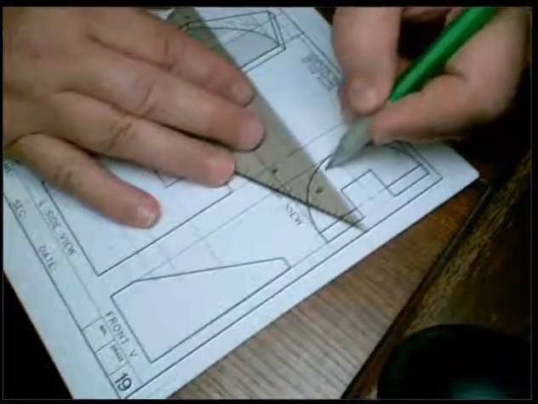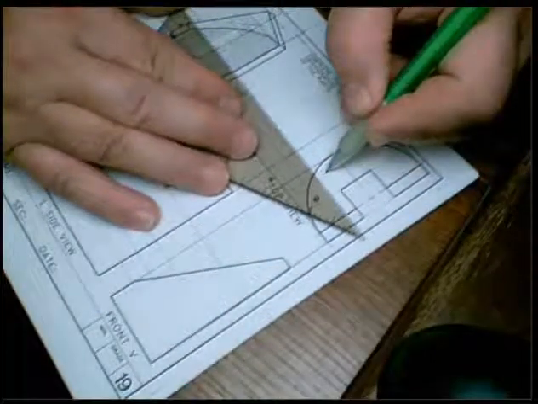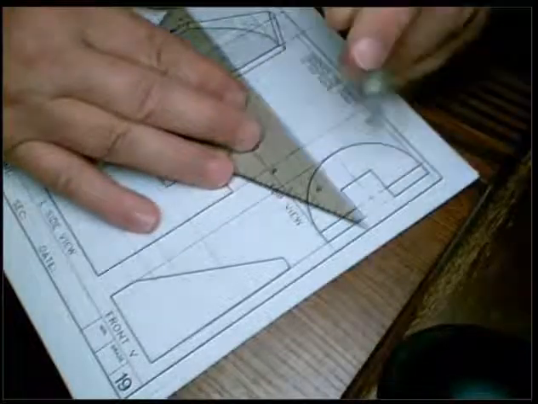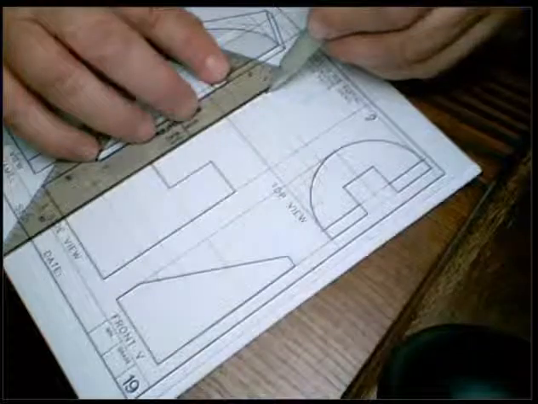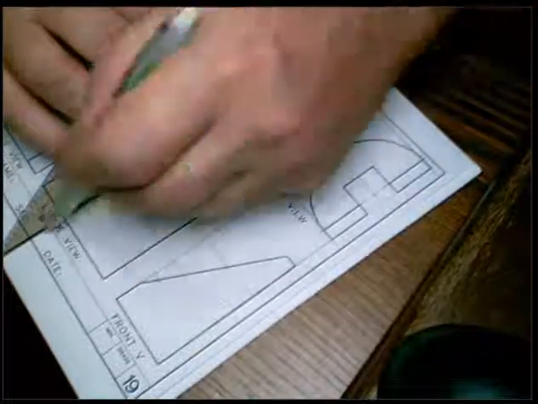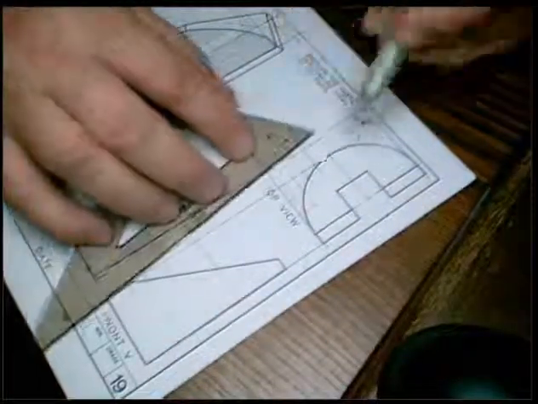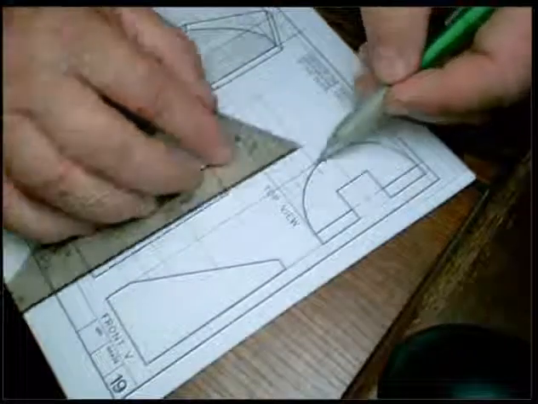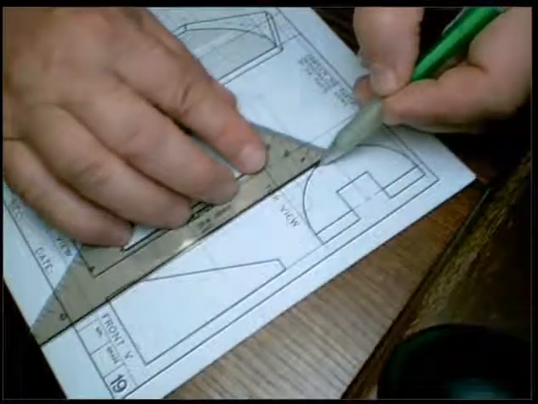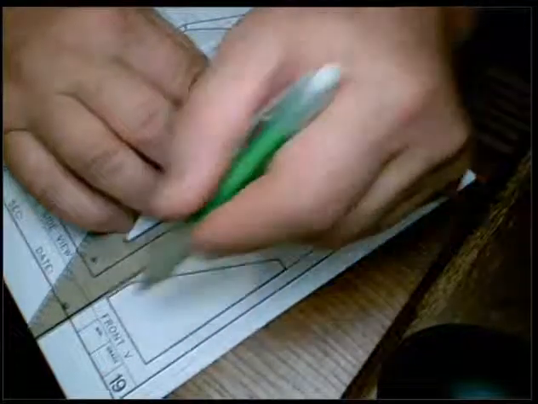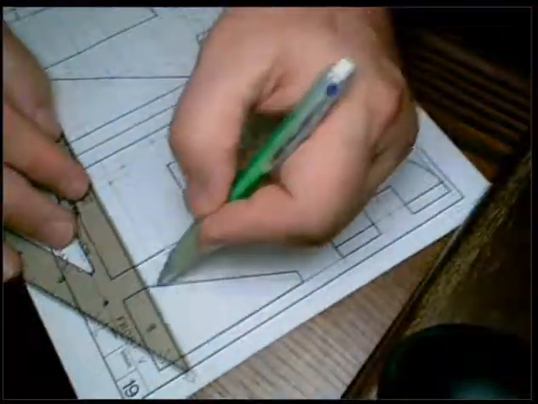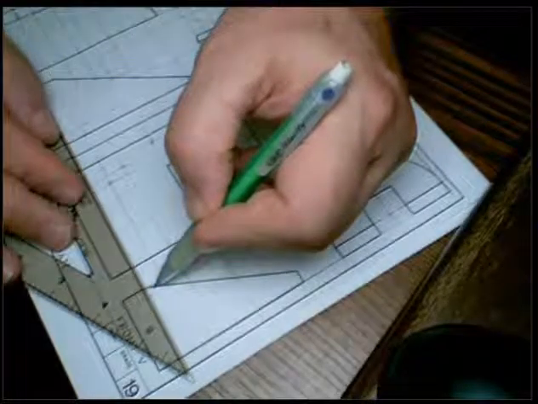We'll go 2 more. Crosses the diagonal right there.